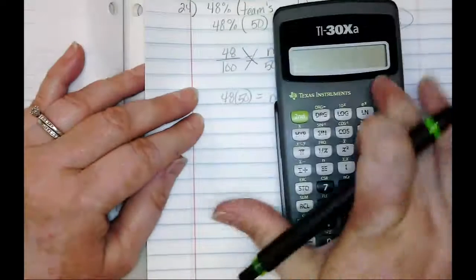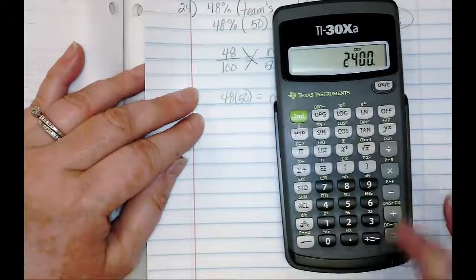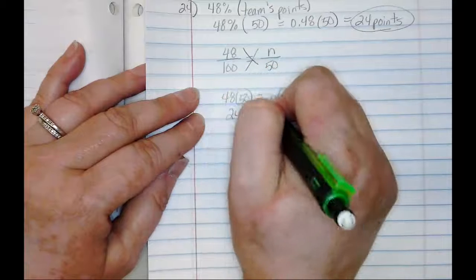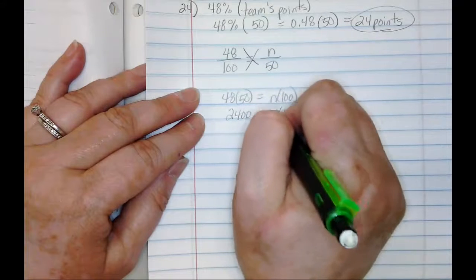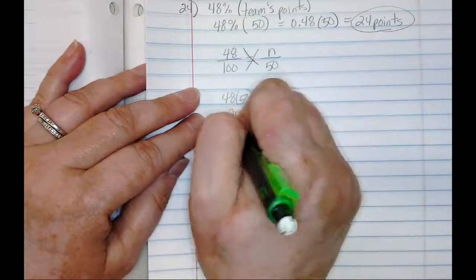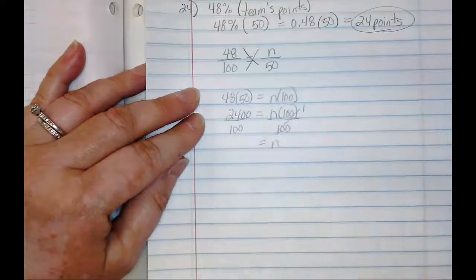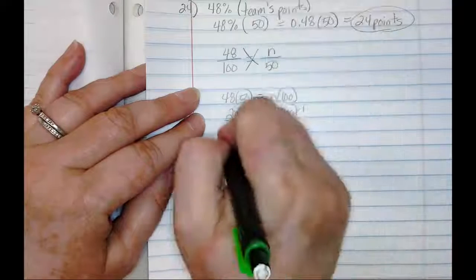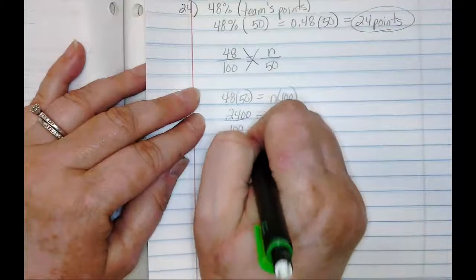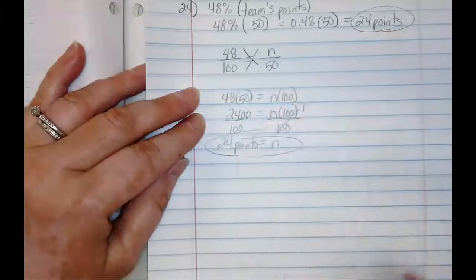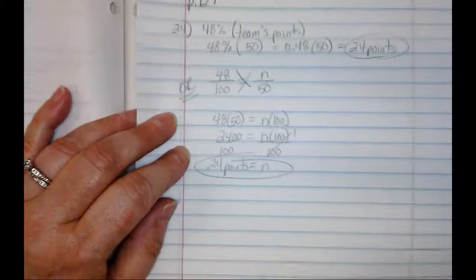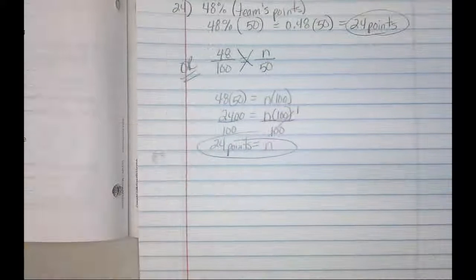So then we do 48 times 50, and we get 2,400. Then we divide by the 100. So we're going to get n is equal to 24. And since it's points, we say points. So either way, you get the same answer. And that is what will be on your quiz on Tuesday.